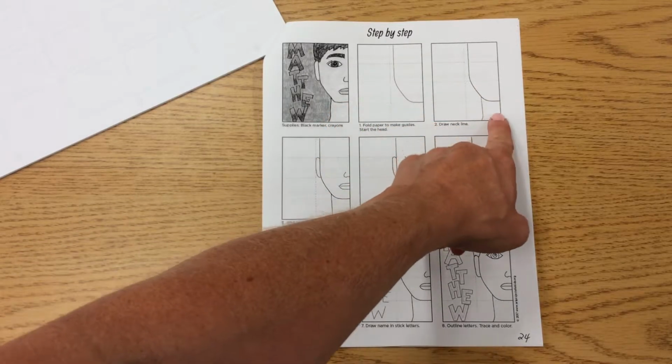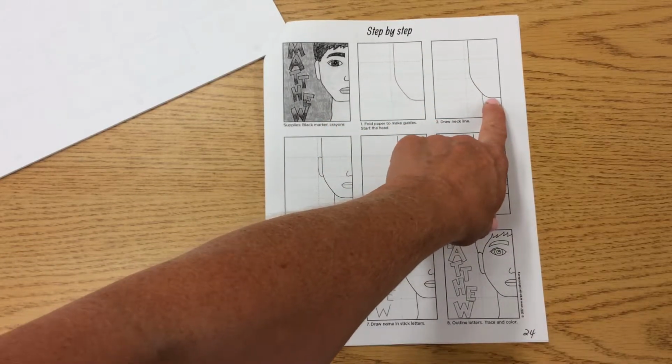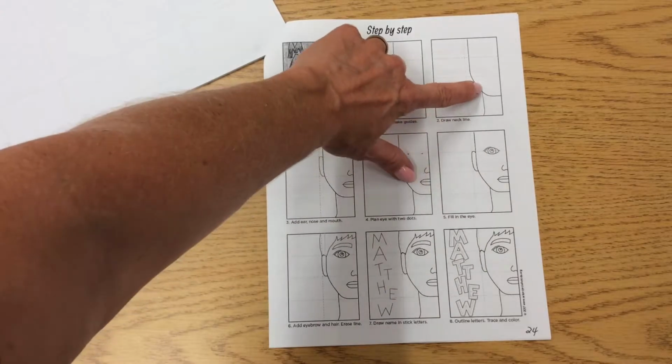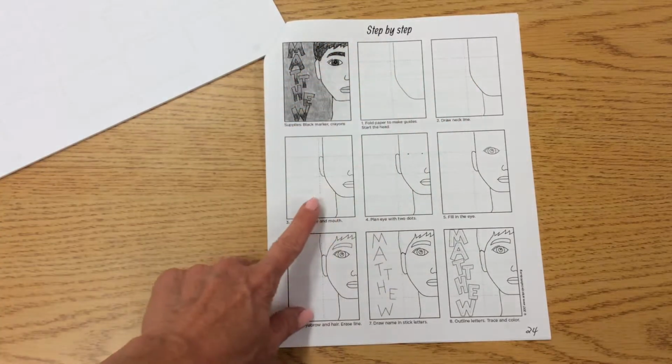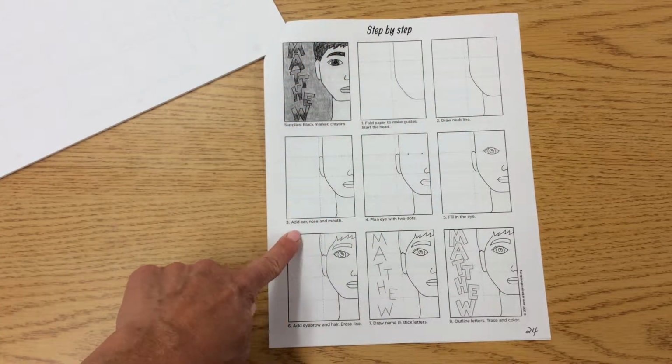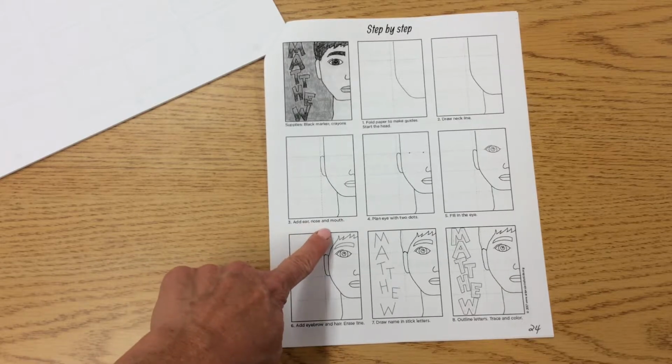And then you curve. Now see where that last section? That's where the chin should stop. And then you have the neck. Artists, go to step number 3. It says add ear, nose, and mouth.